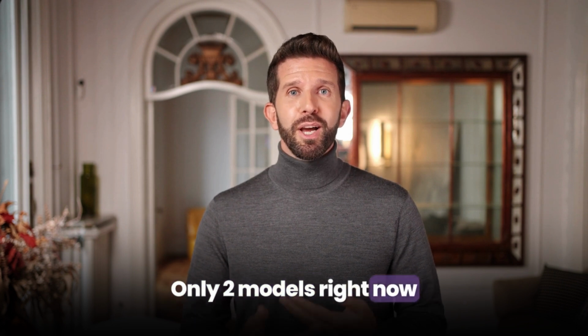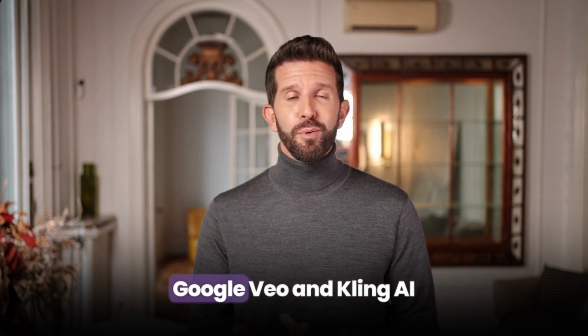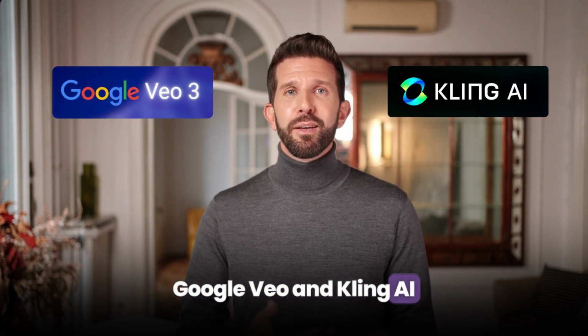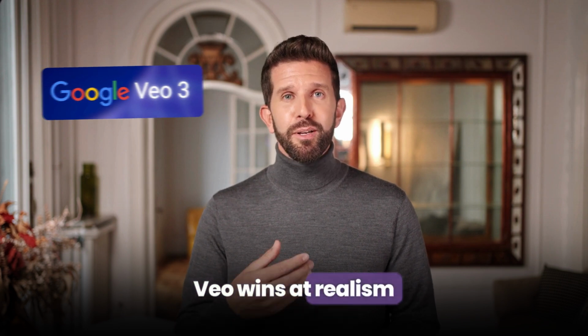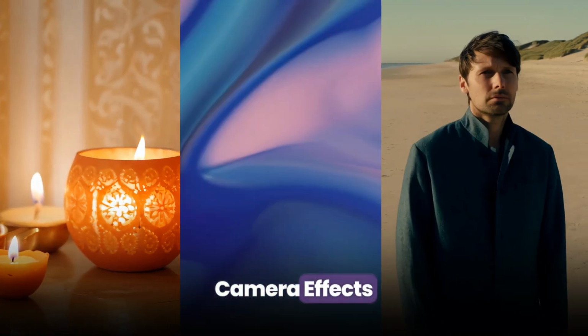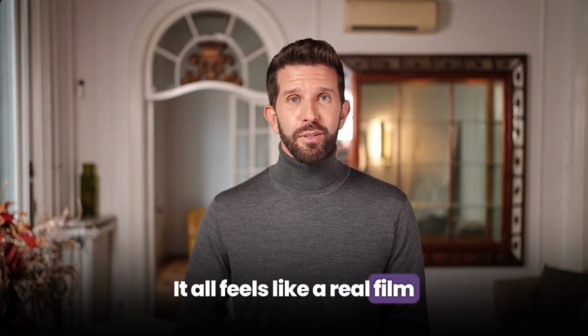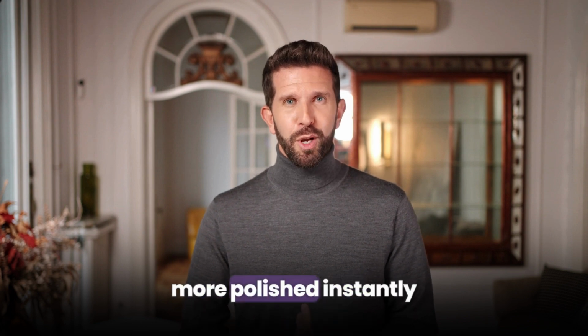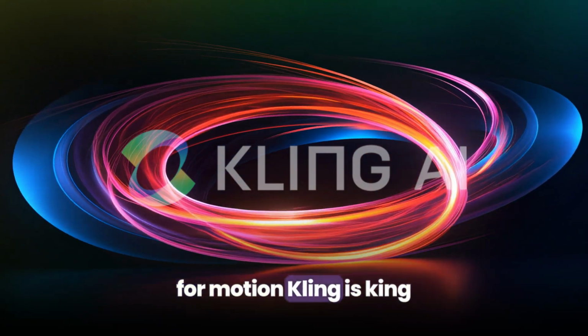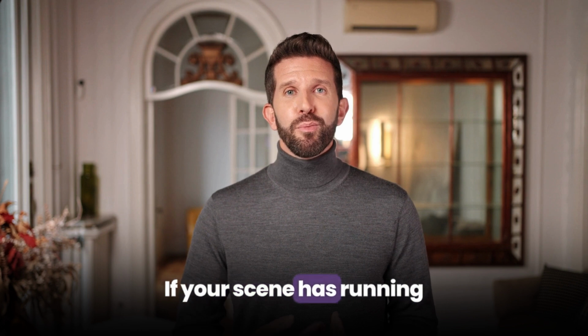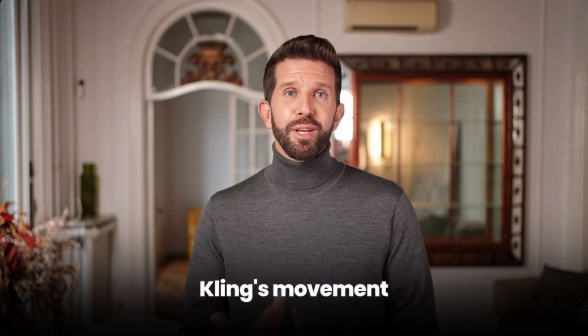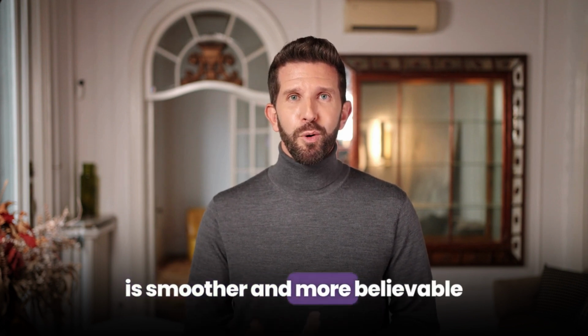Only two models right now deliver real cinematic quality: Google Veo and Kling AI. Veo wins at realism. The lighting, textures, camera effects, it all feels like a real film. Kling is close, but Veo looks more polished instantly. For motion, Kling is king. If your scene has running, jumping, or complex physics, Kling's movement is smoother and more believable.